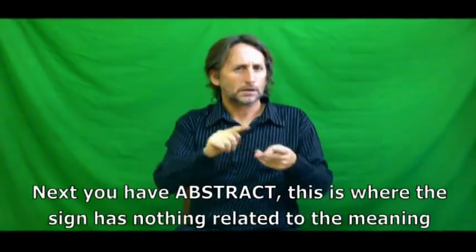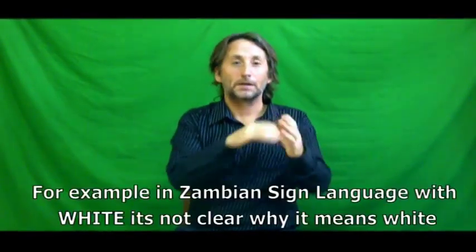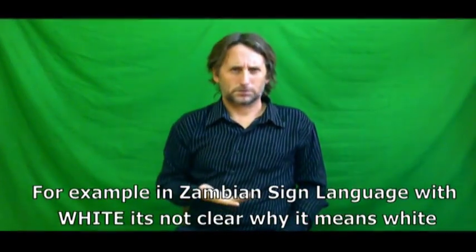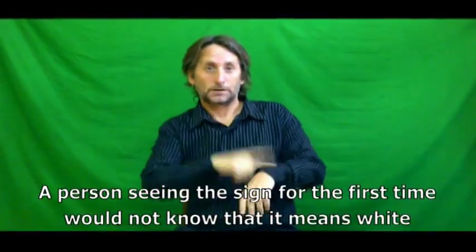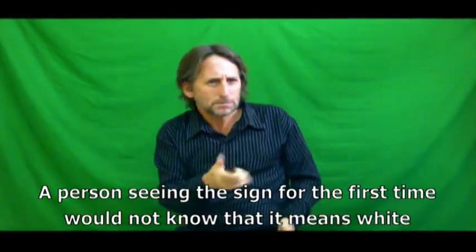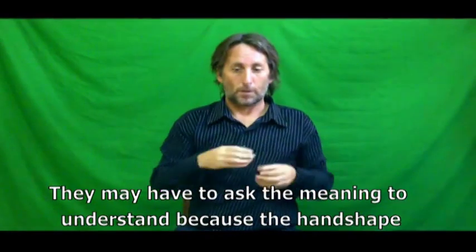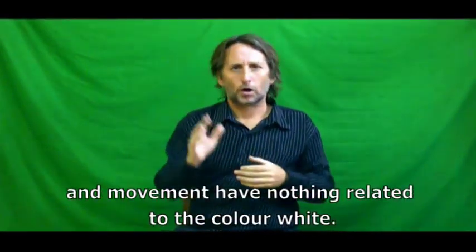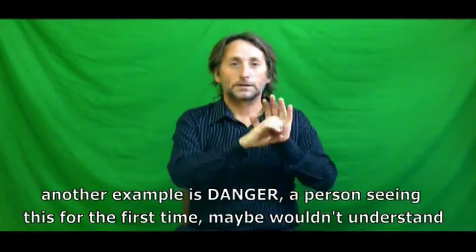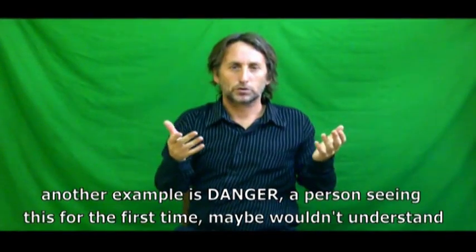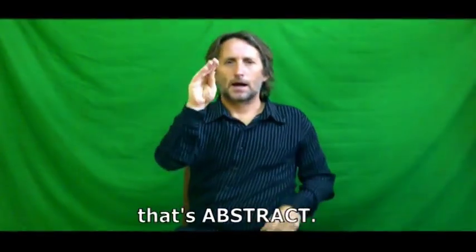Next you have abstract. This is where the sign has nothing related to the meaning. For example, in Zambian Sign Language with white, it's not clear why it means white. A person seeing the sign for the first time would not know that it means white. They may have to ask the meaning to understand, because the hand shape and movement have nothing related to the color white. Another example is danger. A person seeing this for the first time maybe wouldn't understand. That's abstract.